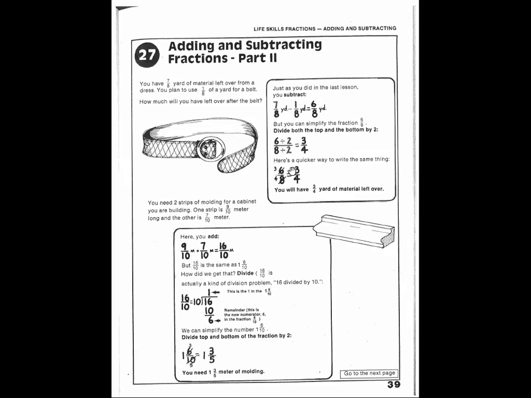You can just divide in your head, knowing that 6 divided by 2 is 3, and then 8 divided by 2 is 4, and you write it in small print. But either way, you get the same answer of 3/4 of a yard. So you'll have 3/4 of a yard left over.